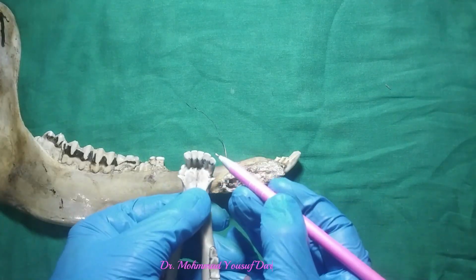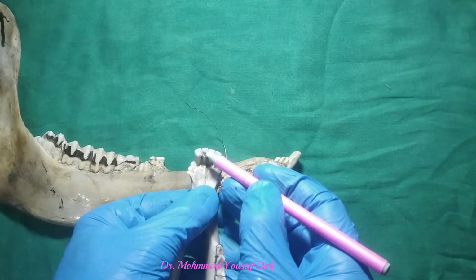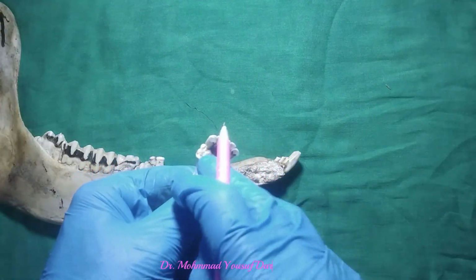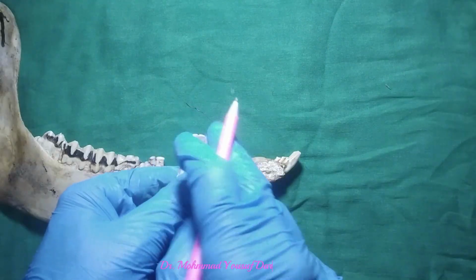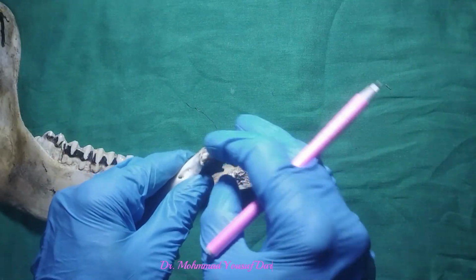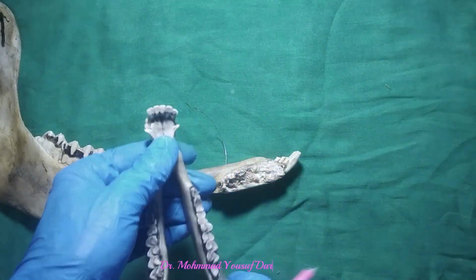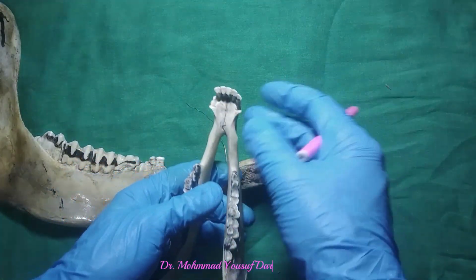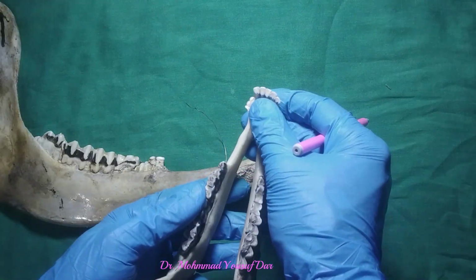So first, second, third, fourth, fifth, sixth, 7 here, and here 8. So there are 8 incisors present on the alveolar border. So there are 3 surfaces and 3 borders in the body of the mandible.